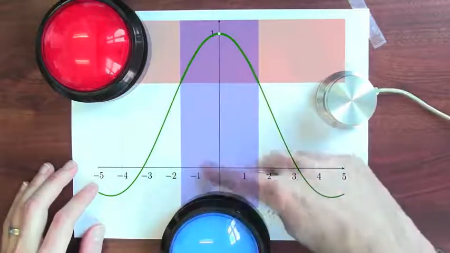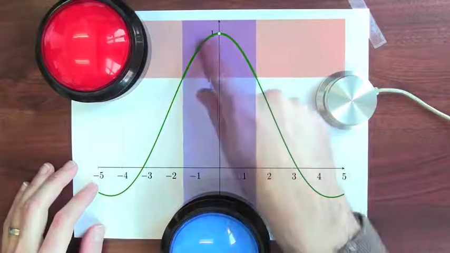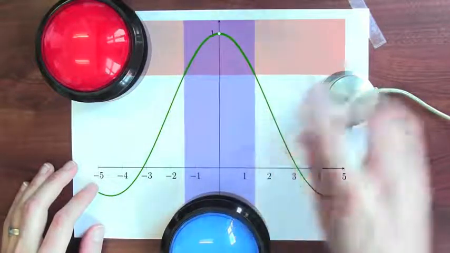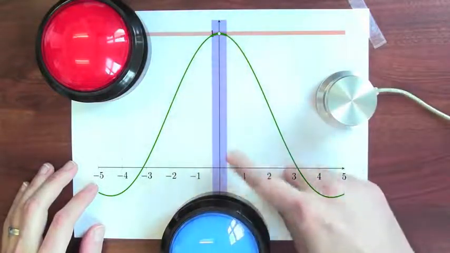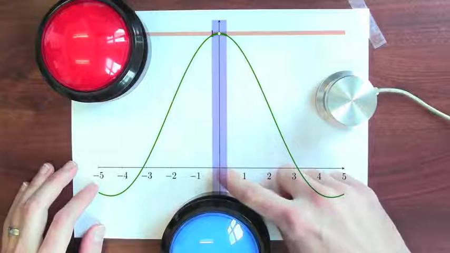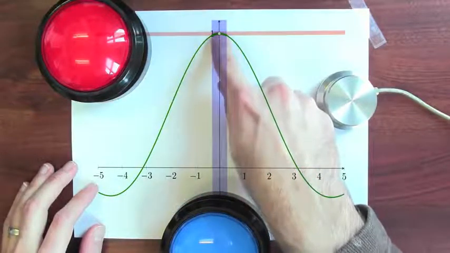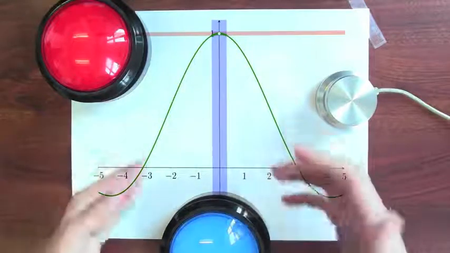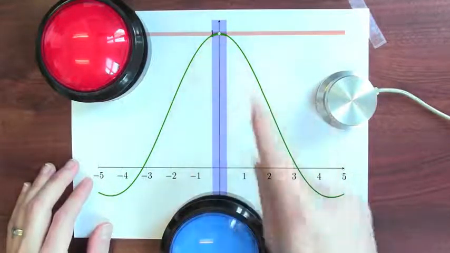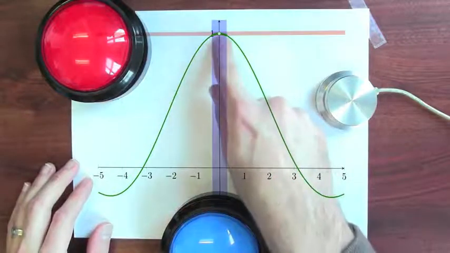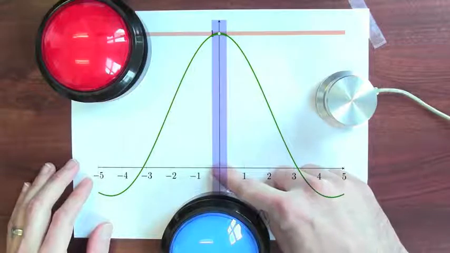I can have a really wide blue interval, and anything inside the blue interval has output landing inside the red interval. But even when the red interval is very, very small, there's still some tiny little blue interval so that whenever x is within the blue interval, the output is within the tiny red interval. In other words, even if you want the output to be really close to 1, I can promise you that the output is that close to 1 if you're willing to have the input be close enough to 0.